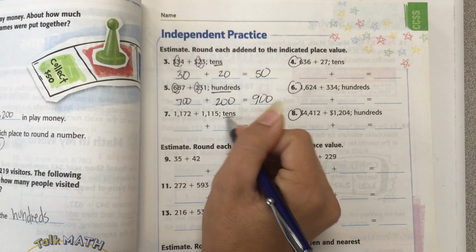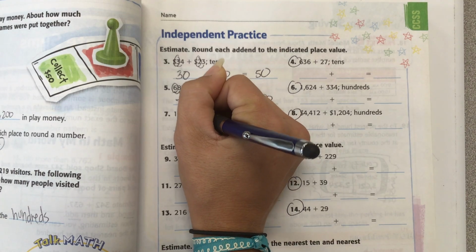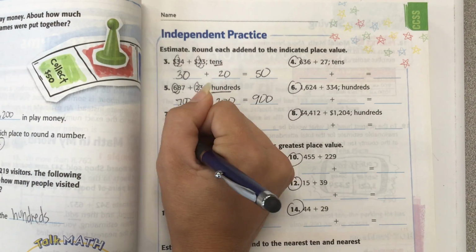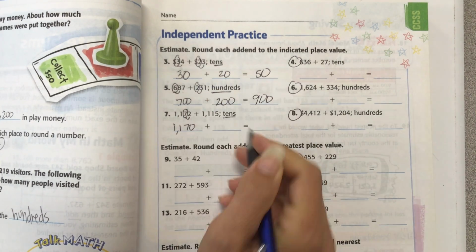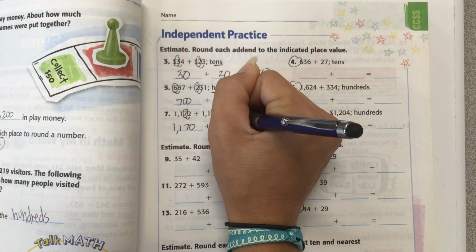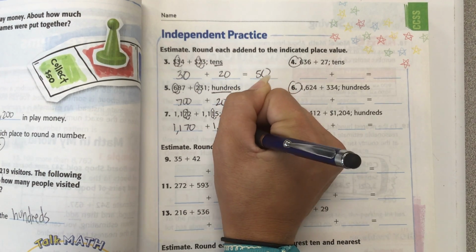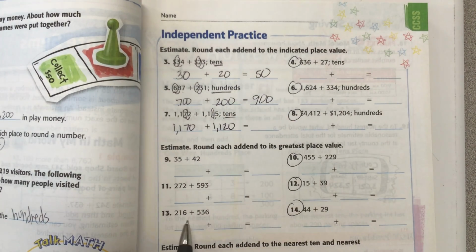Now here it says the tens, so we're going to find the tens place. 7, look next door, it's a 2. That's a small number, so it's 1,170 plus, let's find the tens place, the 1. Look next door, that's a 5, so this one's going to change. 1,120.